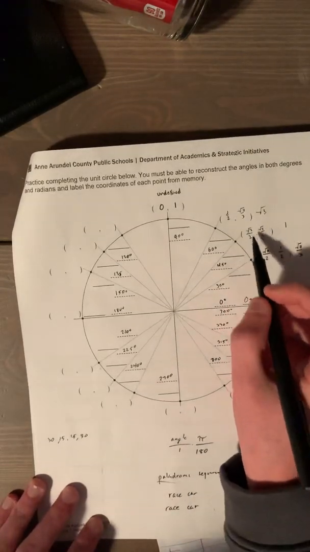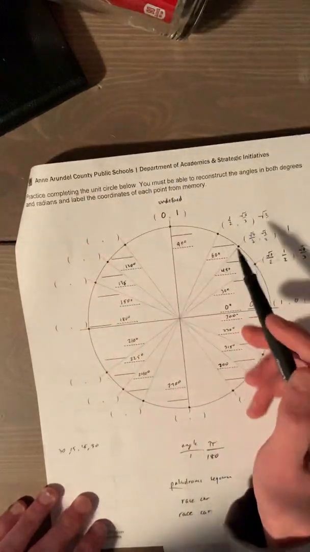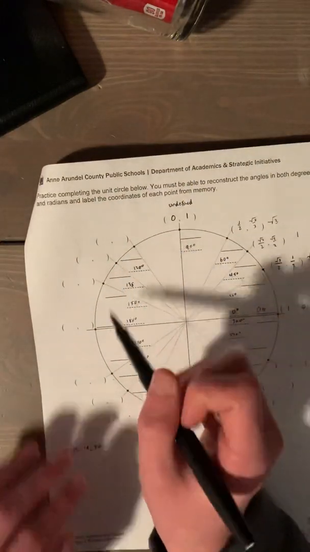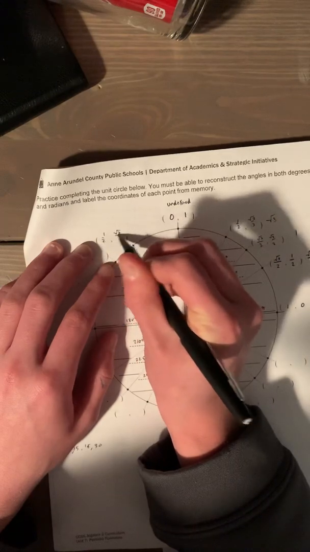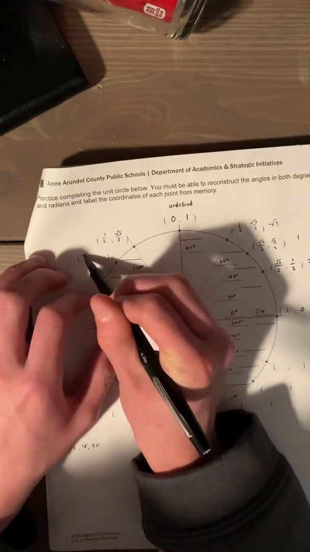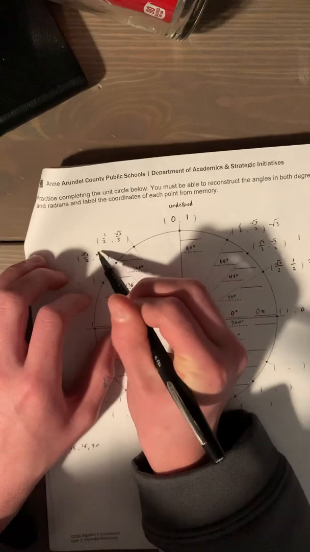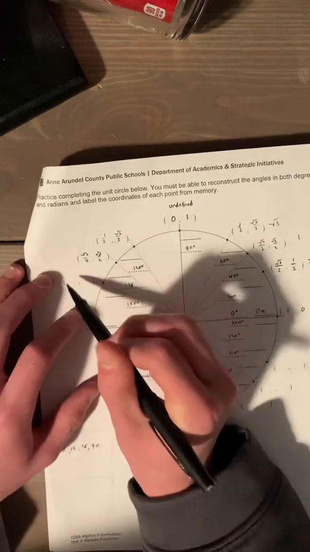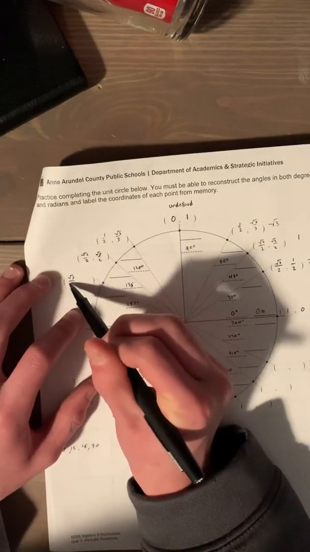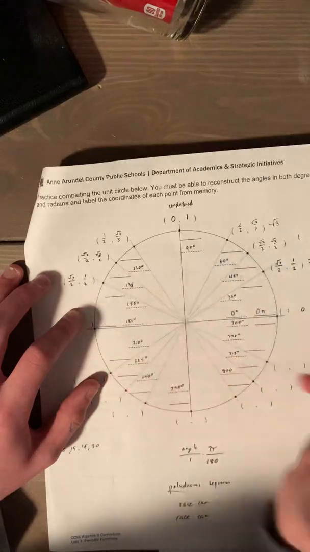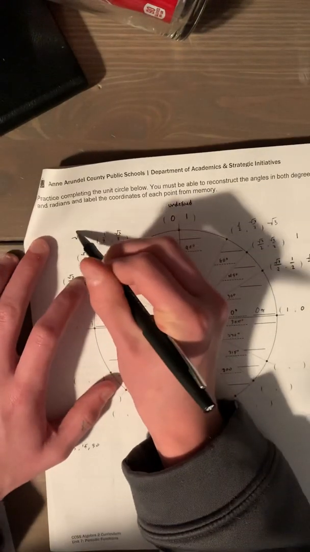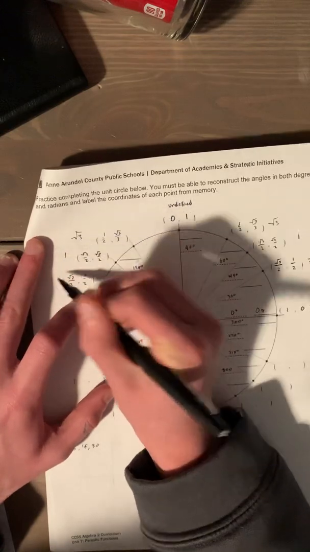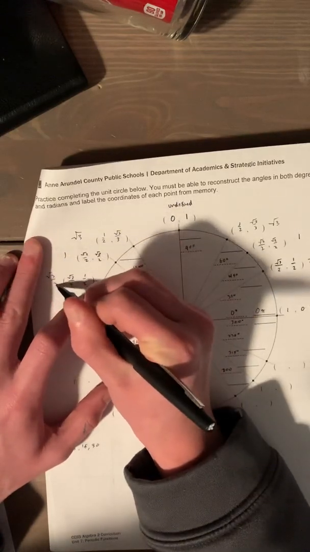So all these just get written from top to bottom backwards. So 1 over 2, square root of 3 over 3, square root of 2 over 2, square root of 2 over 2, square root of 3 over 2, 1 over 2, and these are palindromic as well, so you just square root of 3, 1, square root of 3 over 3.